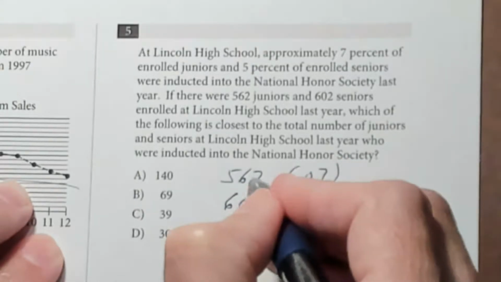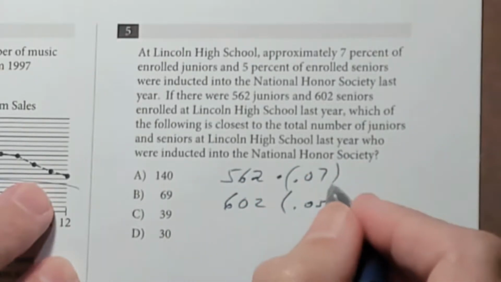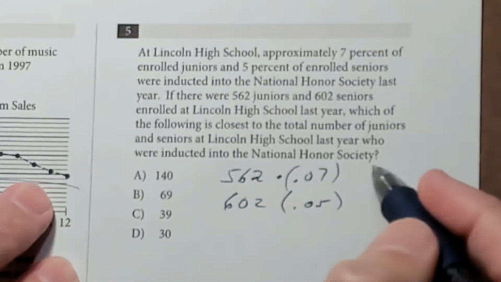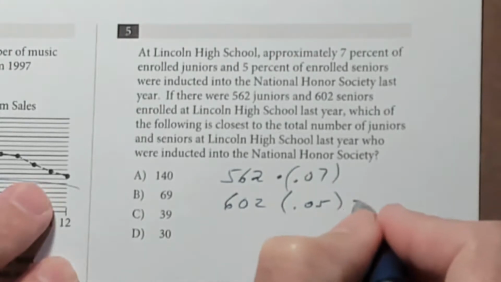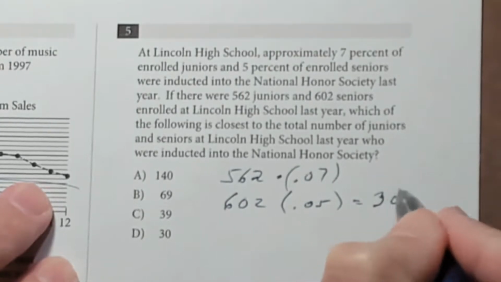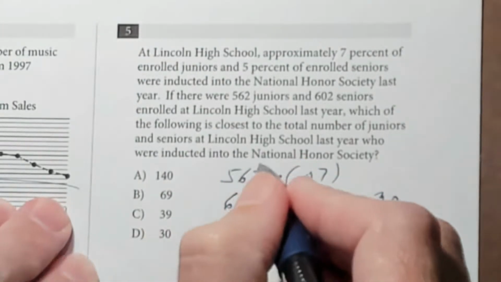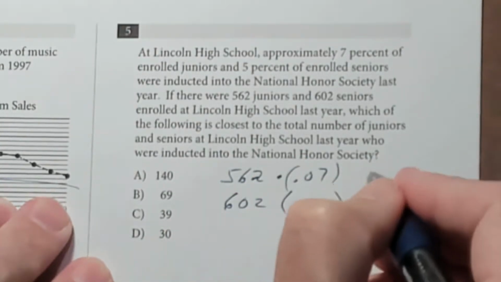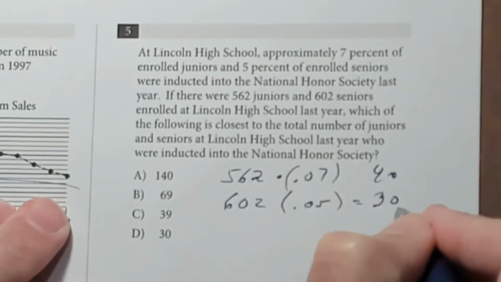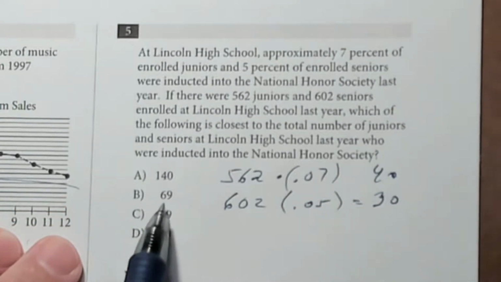Now, I kind of don't even really need to use a calculator. I mean, you could. 0.05 times that, we know it's going to be around 30 or something like that. 0.07 times, if you round this to 600, it'd be around 40 or so. So we're talking around 70, right? Something like that. And there you go.